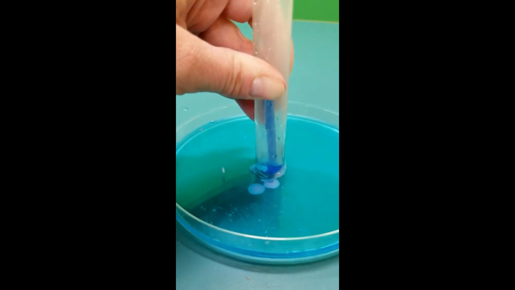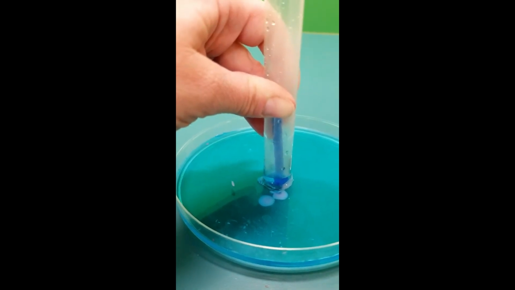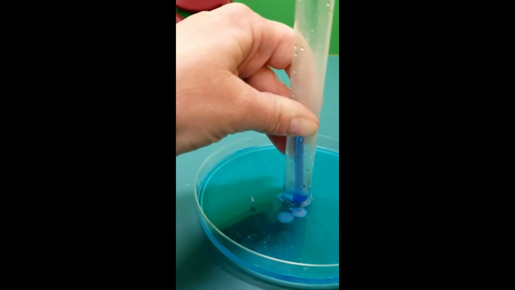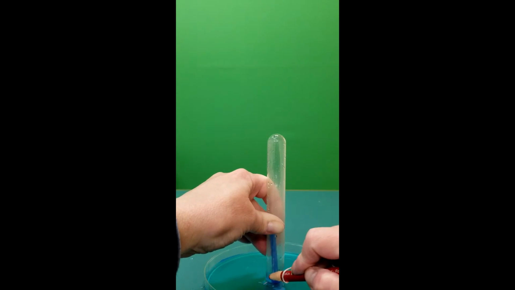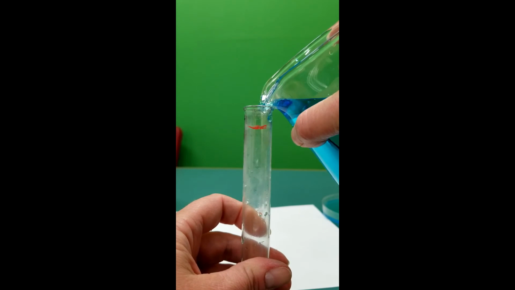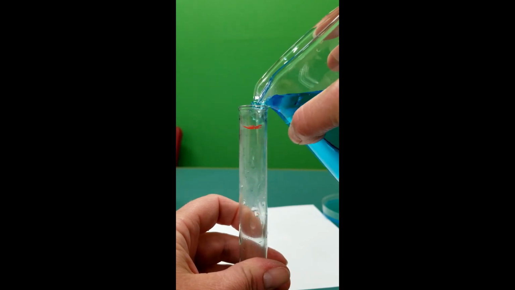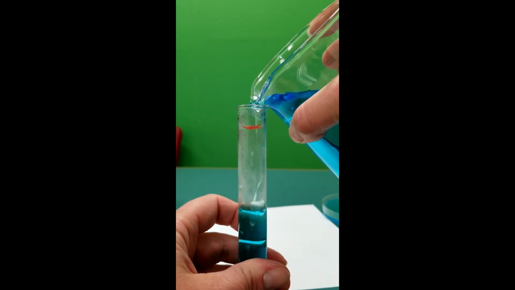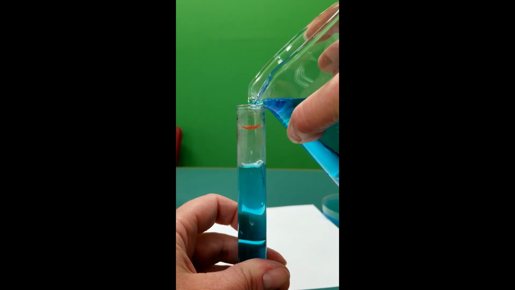The amount of water that was drawn up into the test tube should equal the amount of oxygen that was in the air. Now I'll use the wax pencil to draw a line at the water level. Remove the test tube and fill it with water up to the line. Then I'll pour that water into the 10 milliliter graduated cylinder.